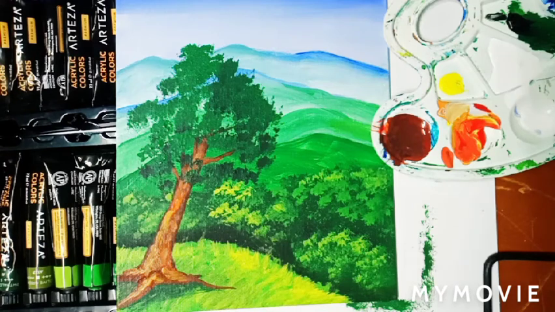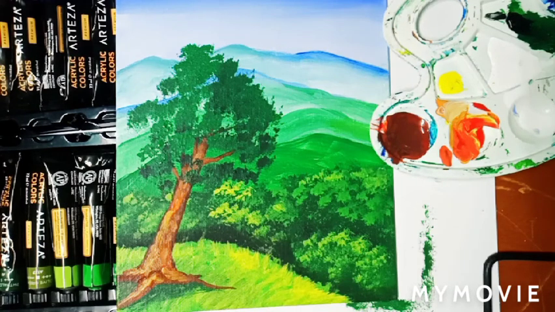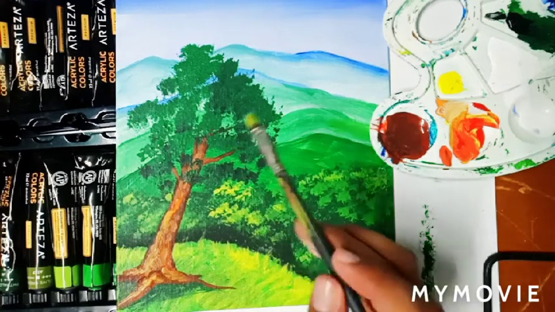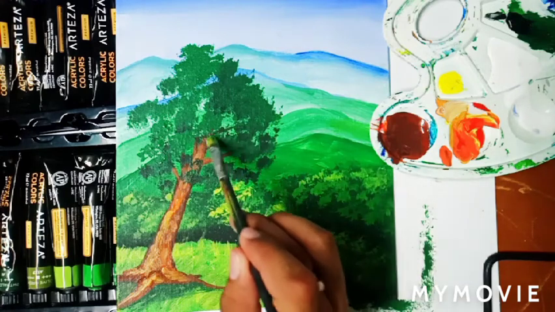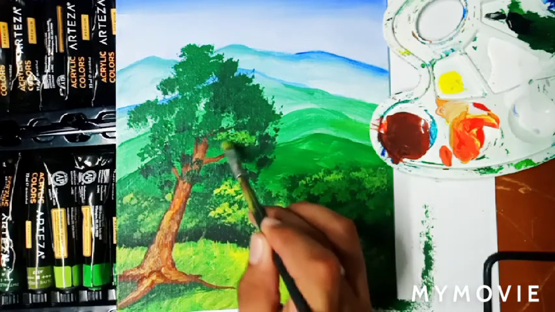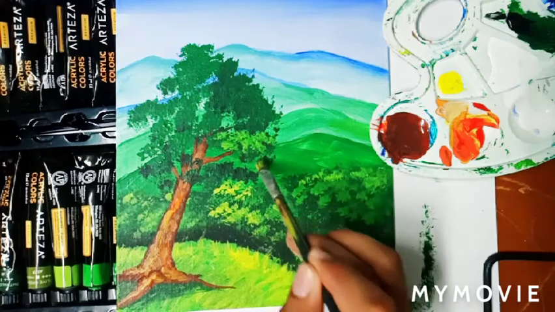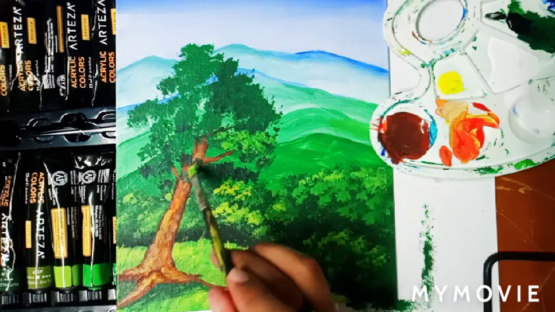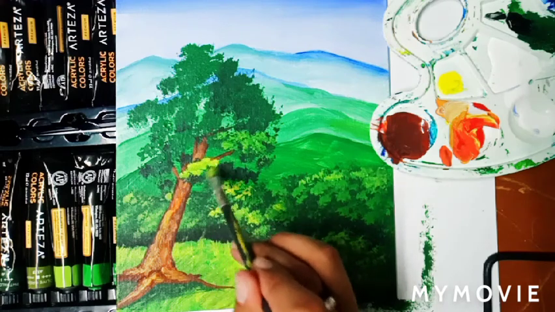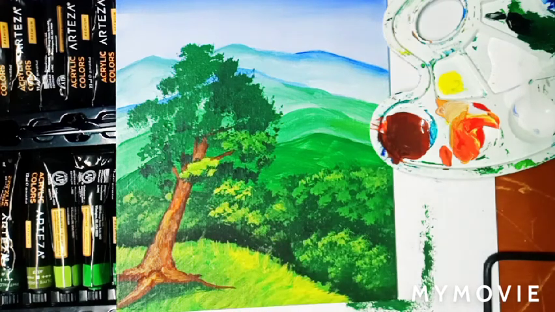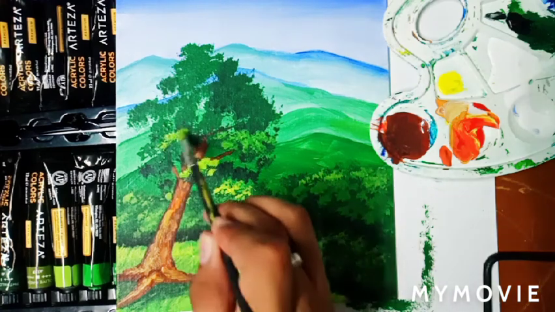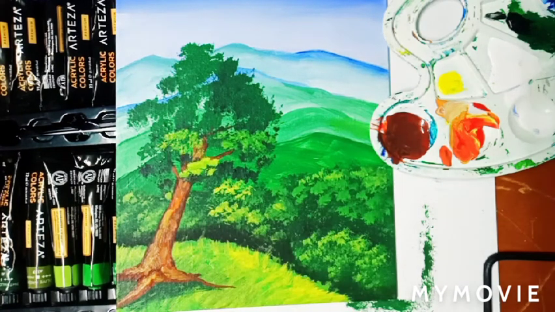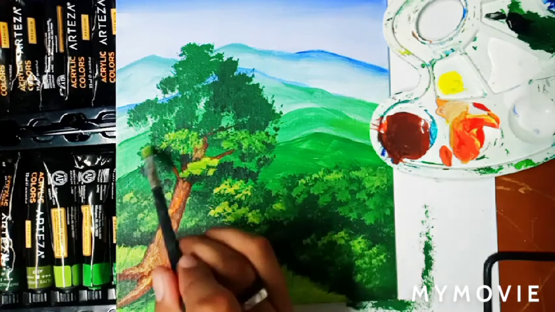So I don't go straight with yellow. I still need to mix with some green. And then this is important. You need to pick where you want to put the highlights. I usually put it on the top of specific bunches of leaves. Okay, because if not, we can overdo it and cover the whole thing with just a yellow color, and we don't want that to happen. And it's the same movement, it's a tapping motion.